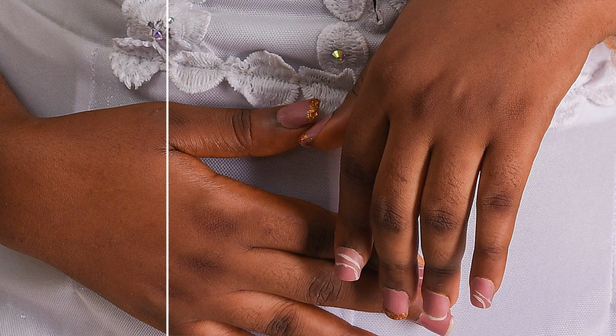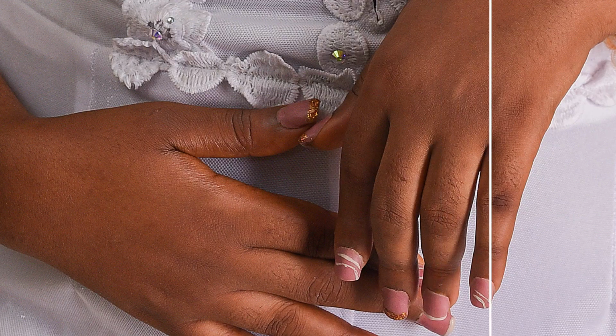Hi guys, in today's video we are going to be looking at how we can naturally throw more light to dark areas on skin in Adobe Photoshop.